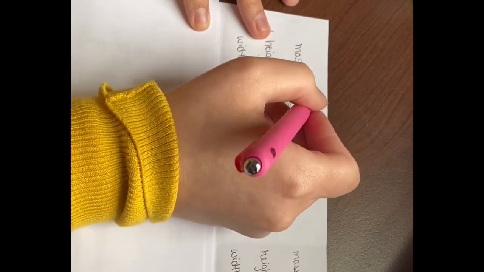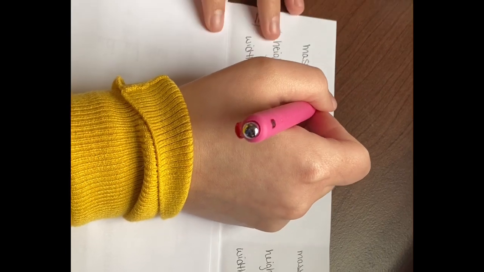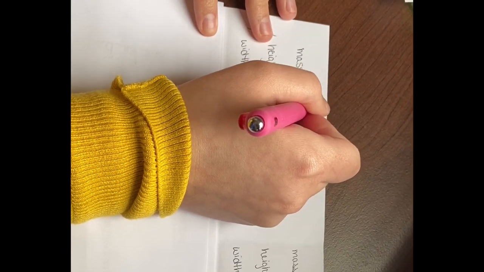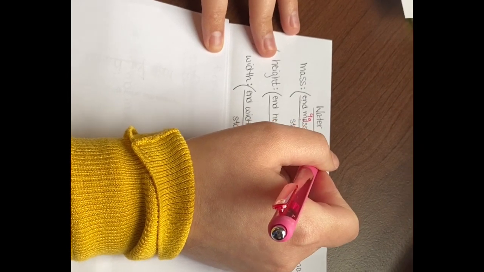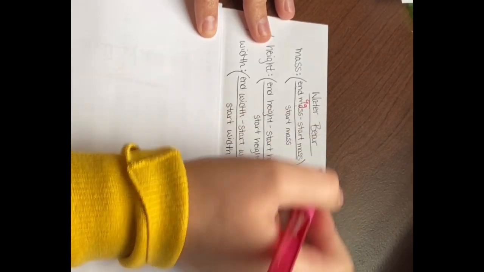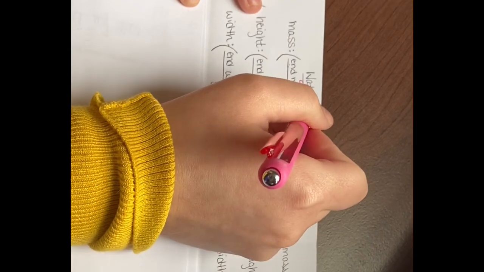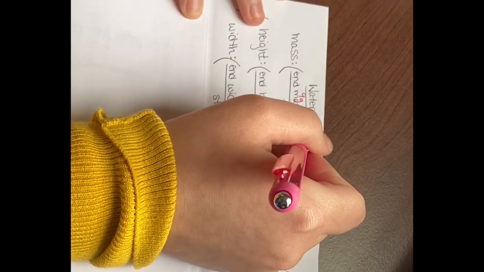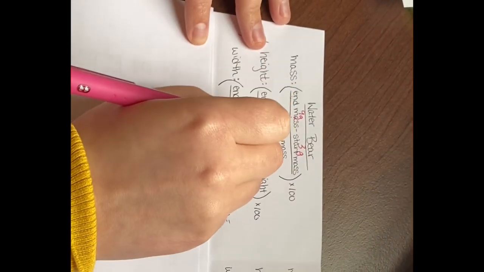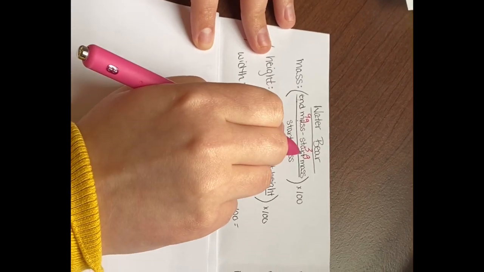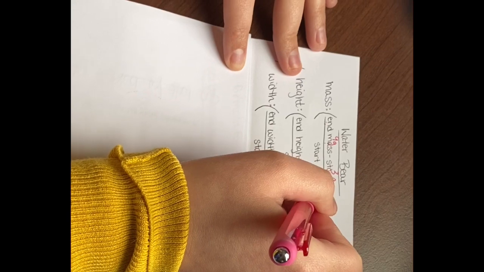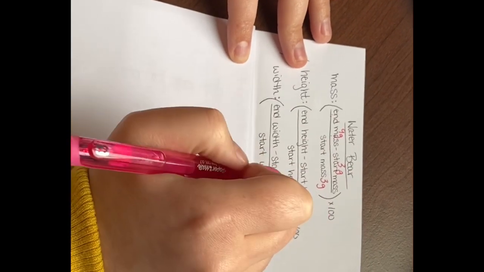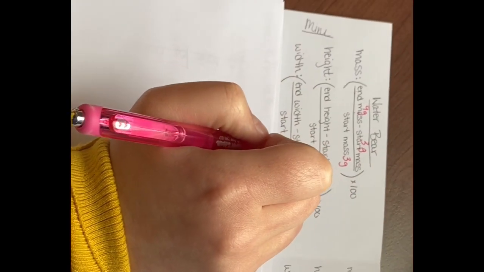So for my end mass, I had 9 grams. I put 9 g because it's always important to use your units. And then for my start mass, I had 3 grams. So I have 9 grams for the end and 3 grams for the start, and then I'm dividing that by 3 grams as well and multiplying it by 100.